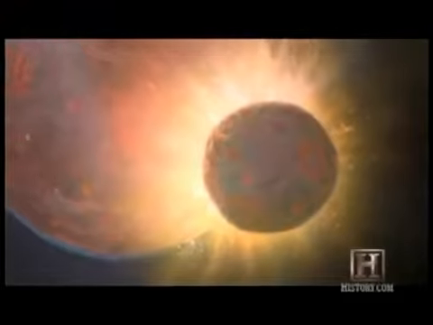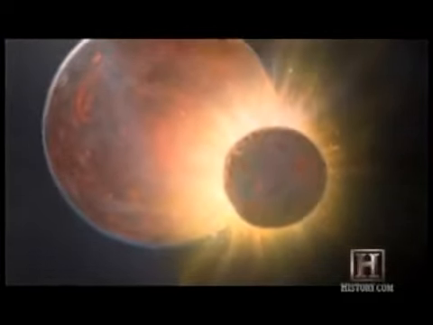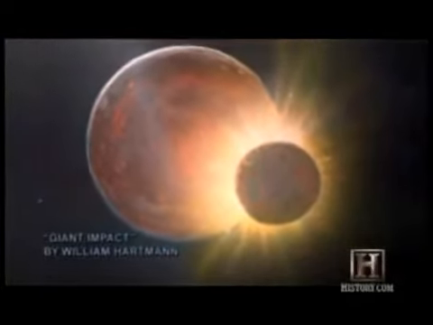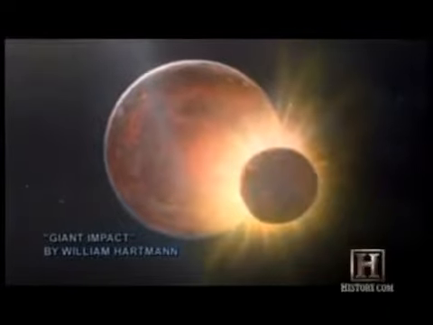Giant impact theory originator Bill Hartman presented his hypothesis at a scientific conference in 1974. But it received little attention for nearly a decade. Interest in the moon dropped off sharply at the end of the Apollo missions.